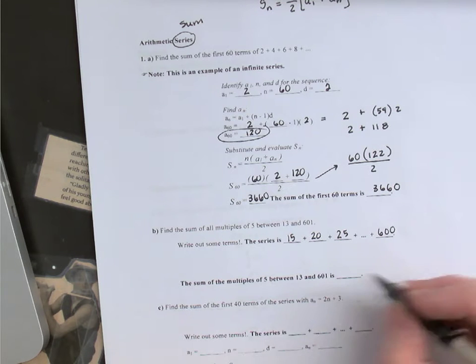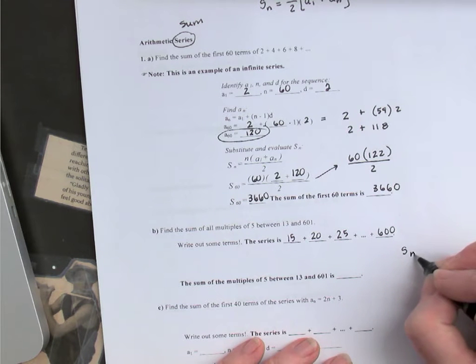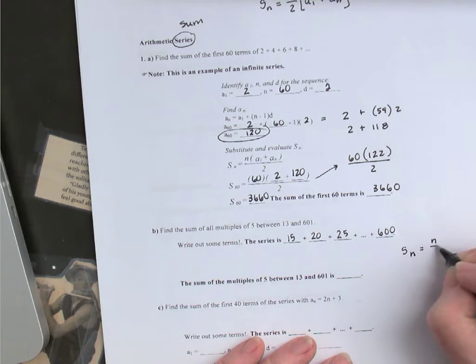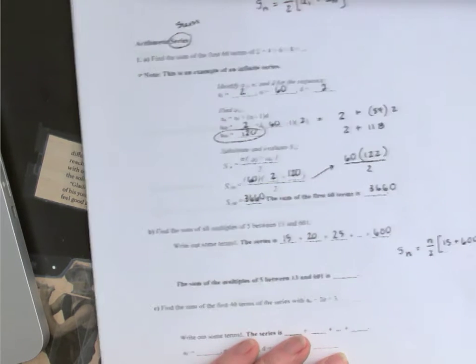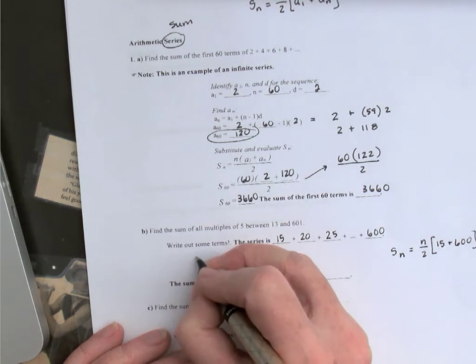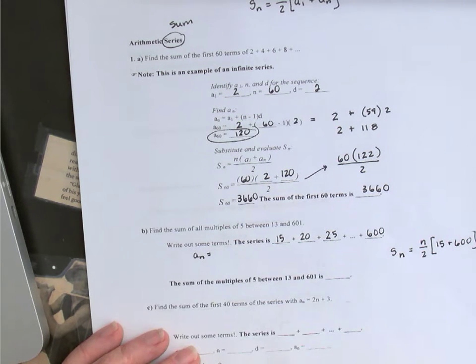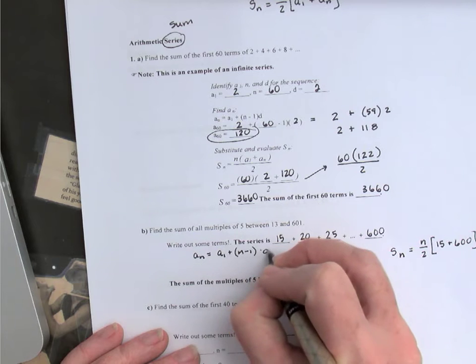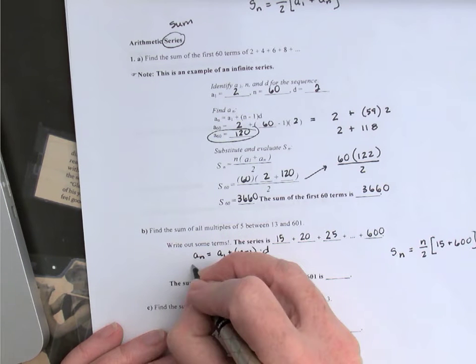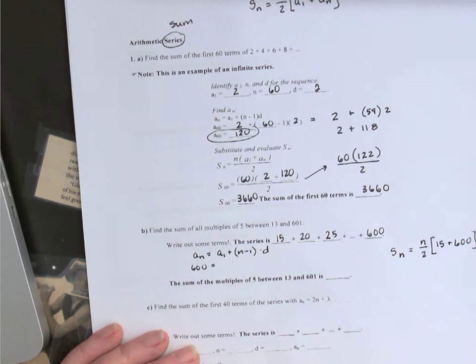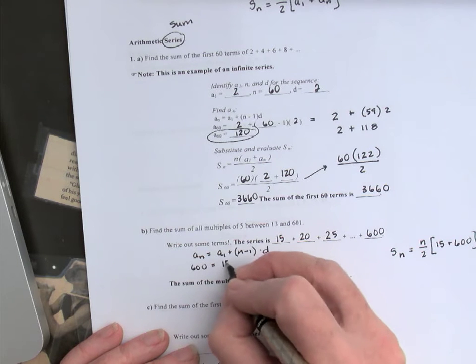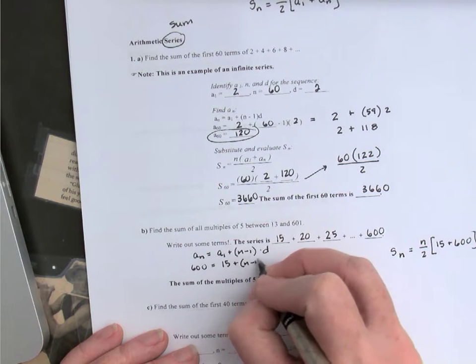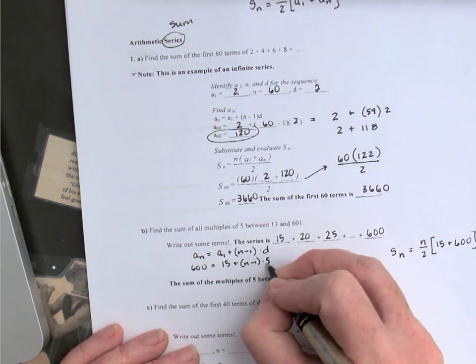Now, I know I'm going to use this formula: S sub n equals n over 2, and I know I'm going to have 15 plus 600. The problem is I don't know what n is. So I need to go back to my a sub n formula, a sub n equals a sub 1 plus n minus 1 times d. So let's figure out what n is. I'm going to plug in 600 for a sub n. The first term is 15. Again, I don't know what n is, but I do know d is 5.